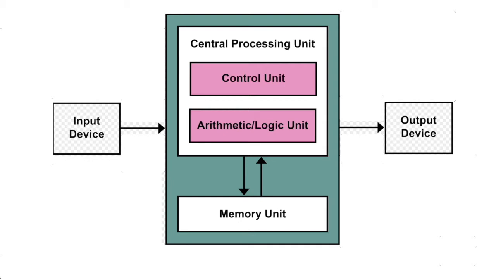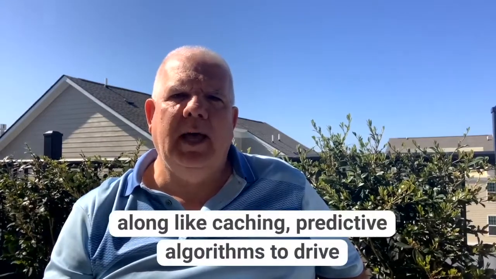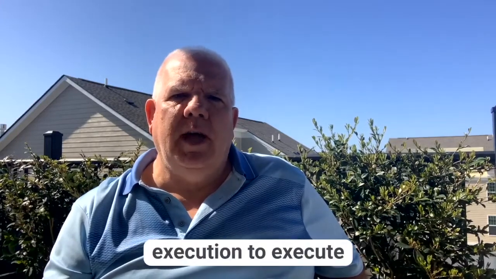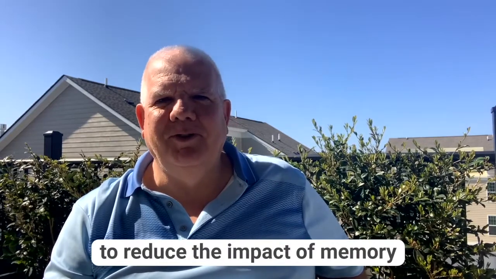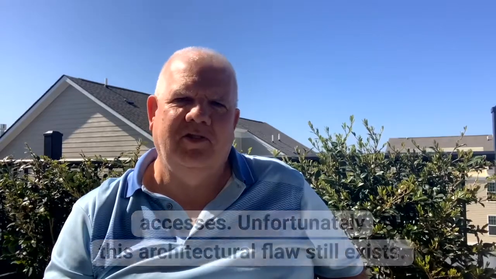This architecture makes overall solution performance entirely dependent on memory performance, and this is known as the von Neumann Bottleneck. Over the past 75 years, many innovations have come along, like caching, predictive algorithms to drive instruction and data prefetching, and pipelined execution to reduce the impact of memory accesses. Unfortunately, this architectural flaw still exists.